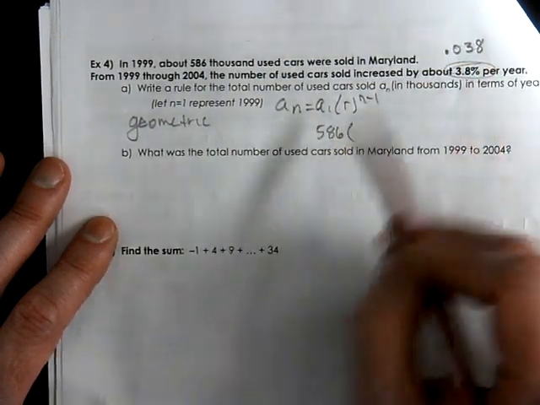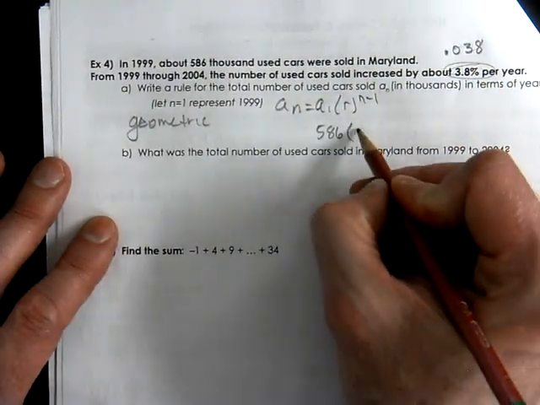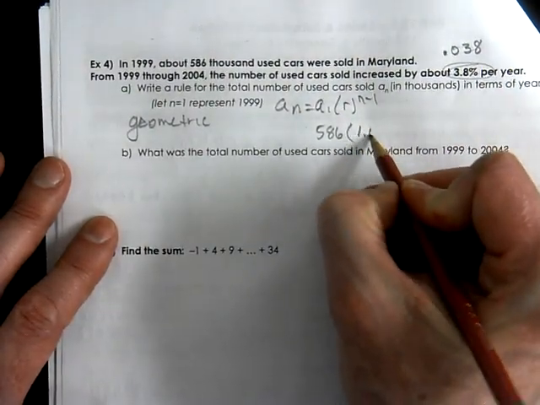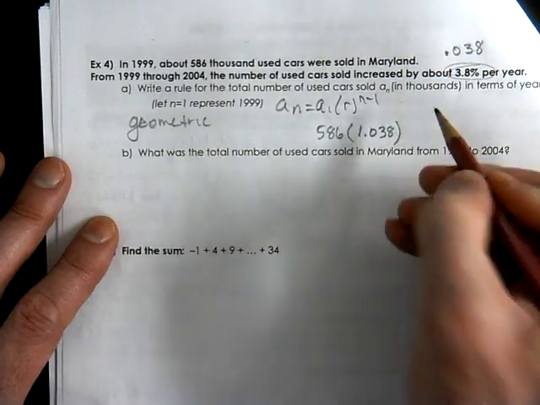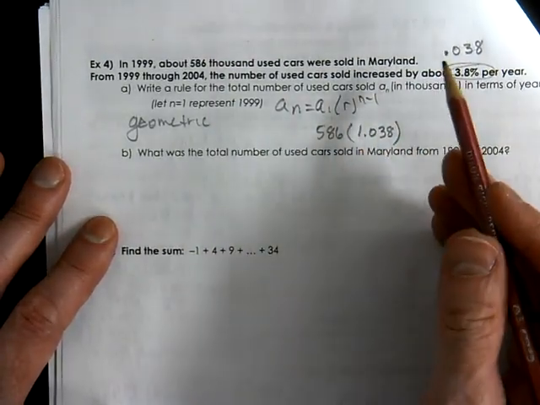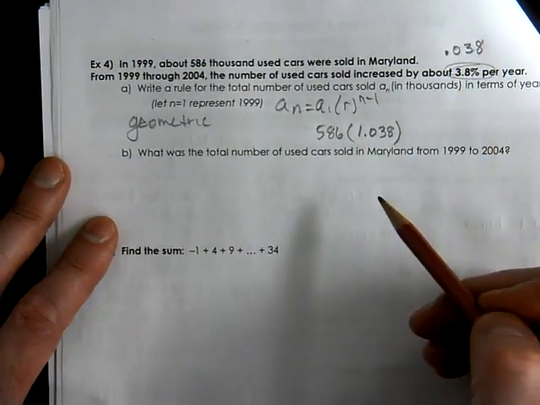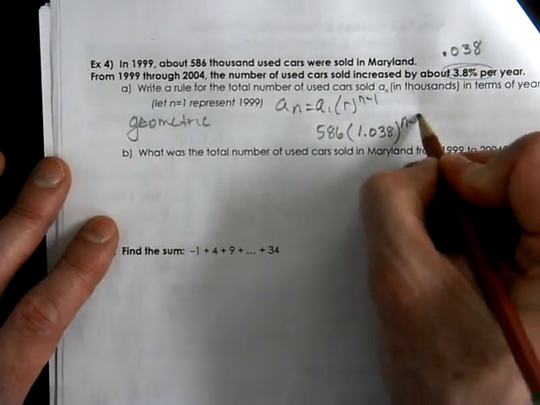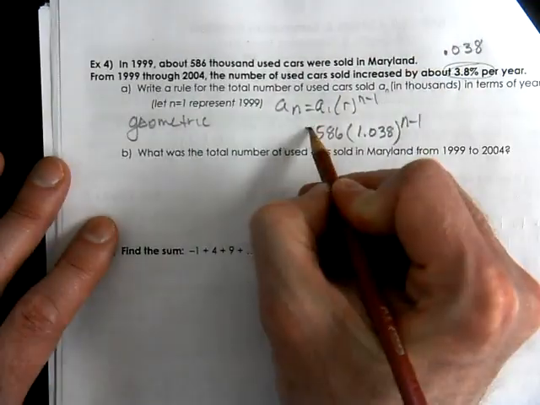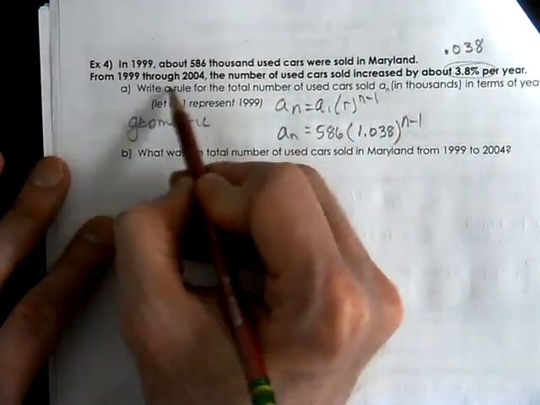We're increasing by 3.8%. So 1.038. We add together the 1 plus the amount that they're changing by, to the n minus 1. That would be our rule.